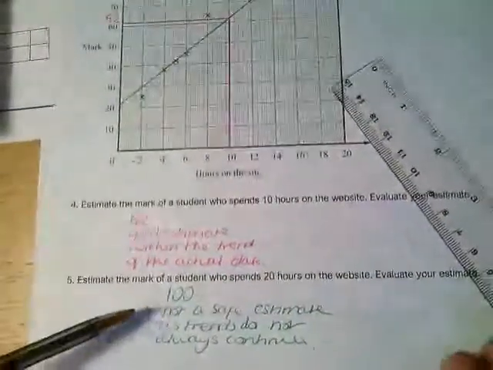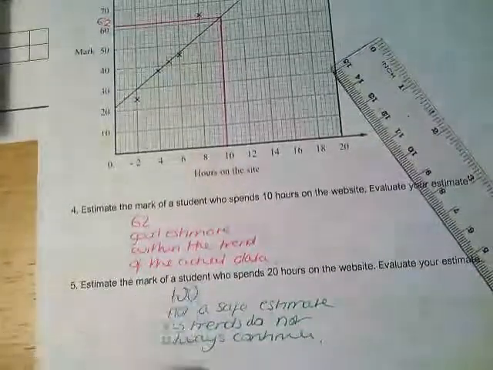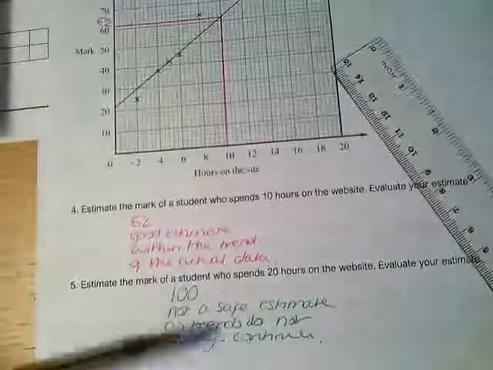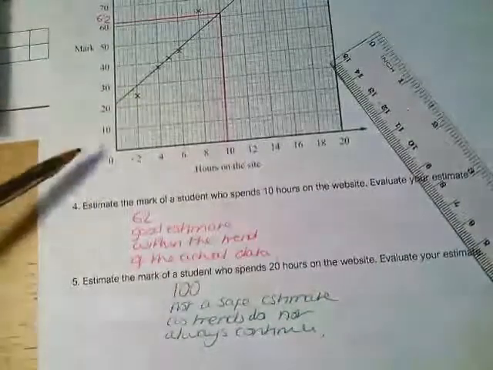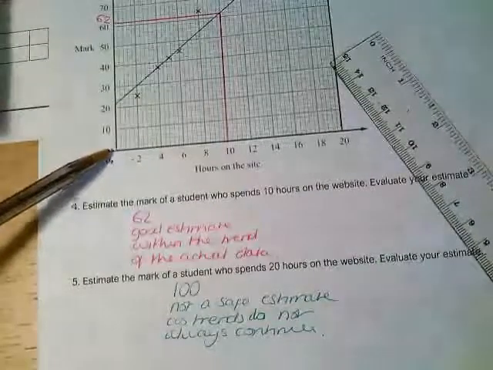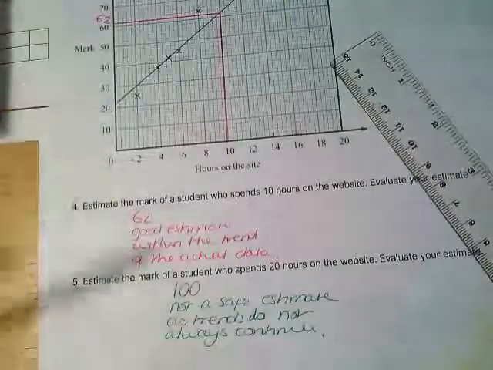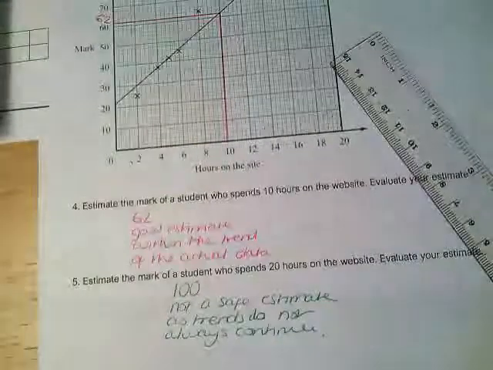Okay. So in a question like this, they might have worded it differently. They might have just said, Boris says, I'm going to spend 20 hours on the website, so I will get over 100%, or I will get 100%. Evaluate his statement. Or you might say that Boris says, I'm not going to bother spending any time at all on the website, I'll still get 22%. So you can evaluate those two statements and say, well, they're poor estimates because they're outside of the range of the data.